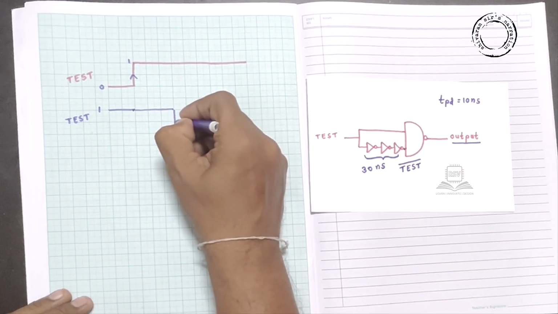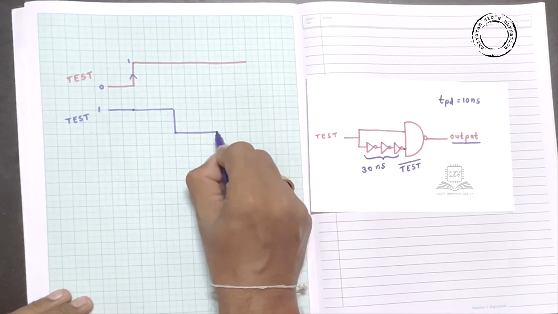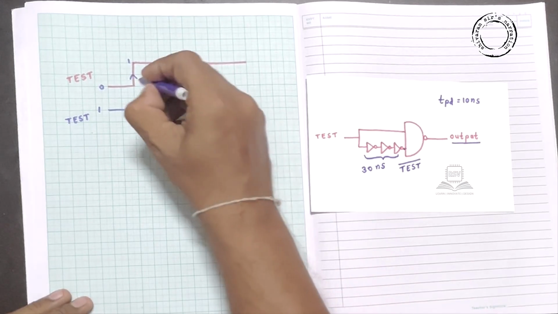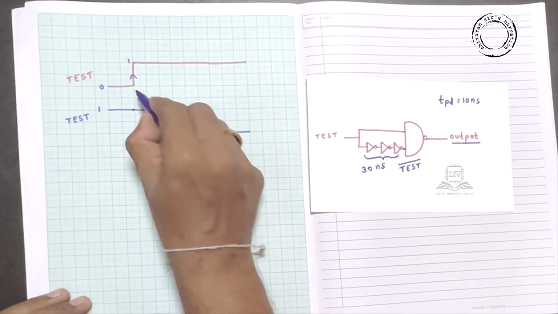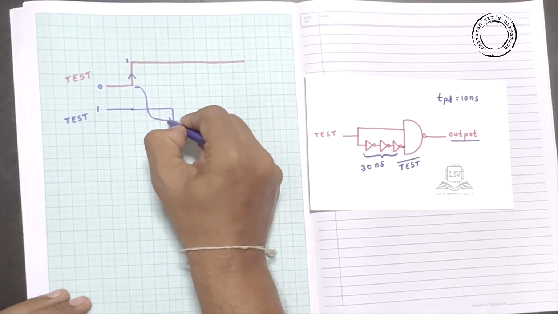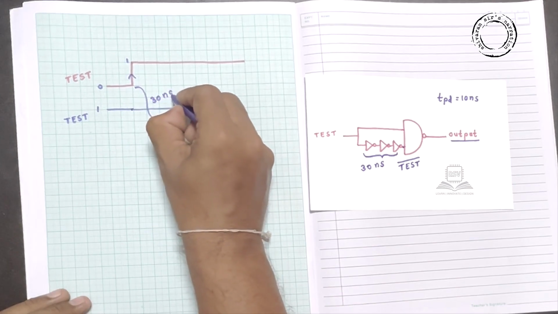Here we are assuming each box has 10 nanoseconds delay. Hence, whatever change occurred here appeared at the output test bar after 30 nanoseconds.